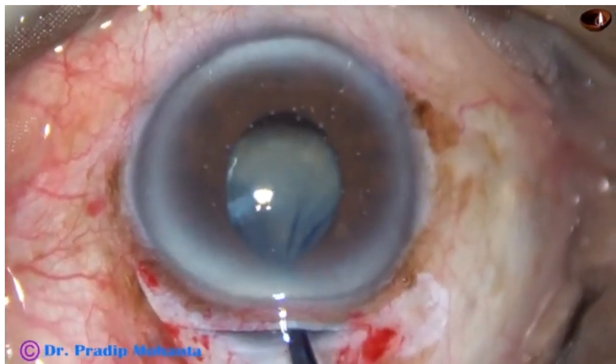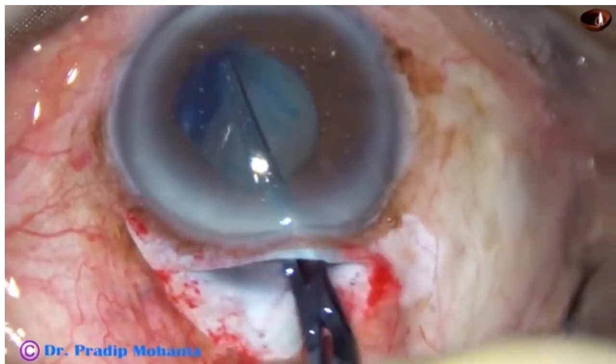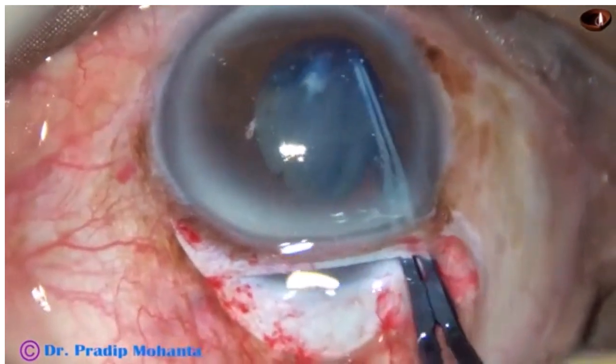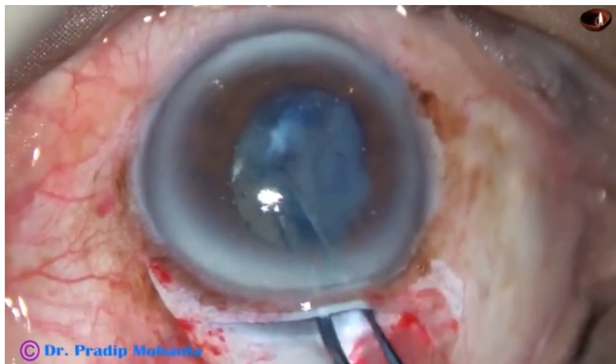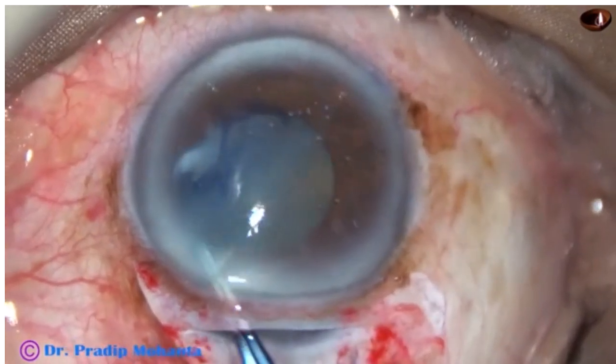That's the forceps. It's introduced into the AC. The capsule is held, and you see the surgeon is basically detaching it from the 360-degree zonular support. It's like breaking the zonules, right? With this to and fro motion.